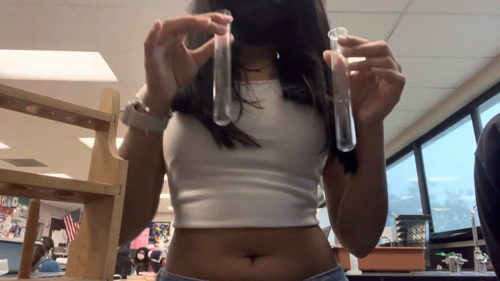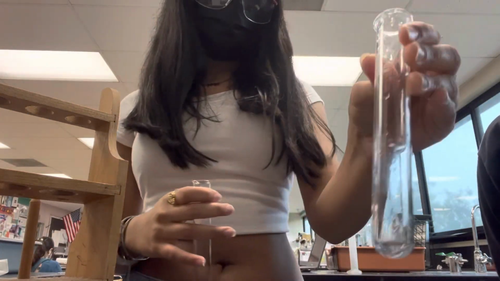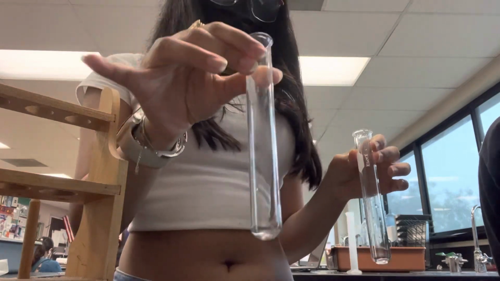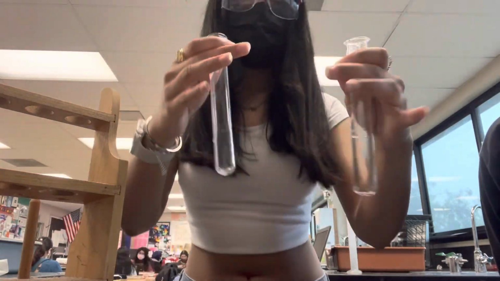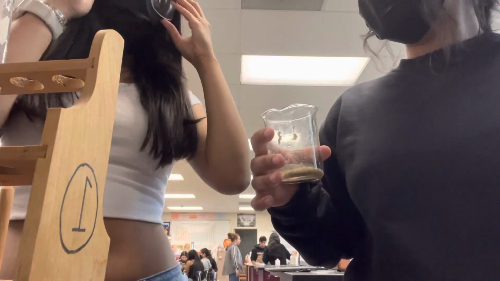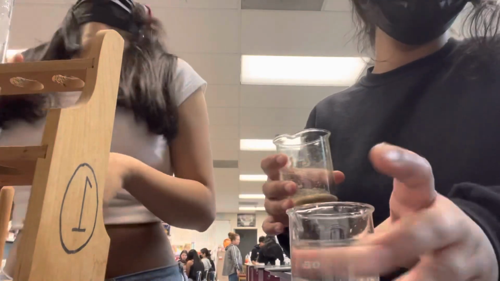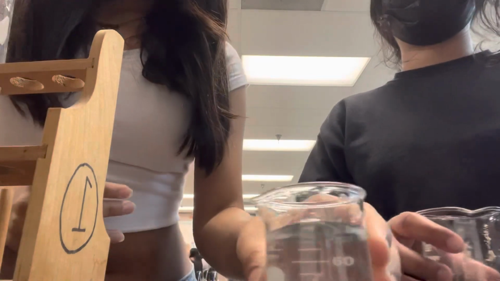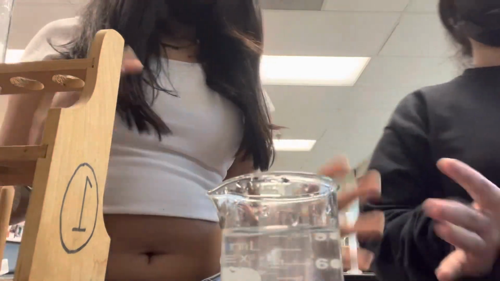Over here we have two laboratory test tubes as well as a test tube rack, one of which is going to hold the regular sand and the other the magic sand. This is the normal sand. This is water. And this is the magic sand, and we're going to demonstrate how different each of them are.